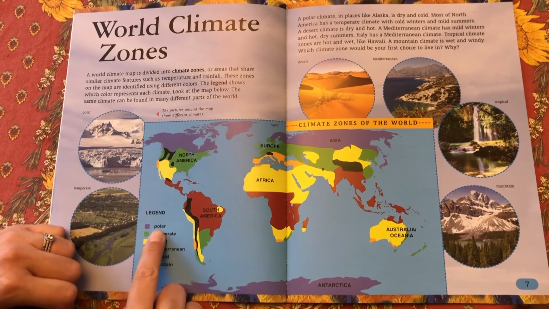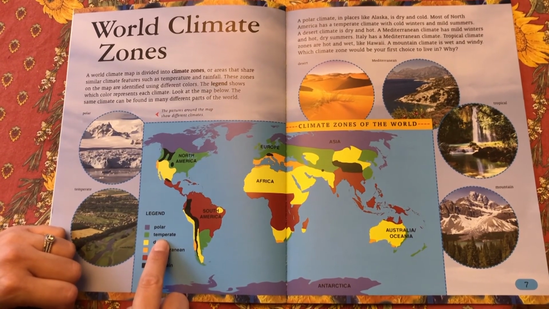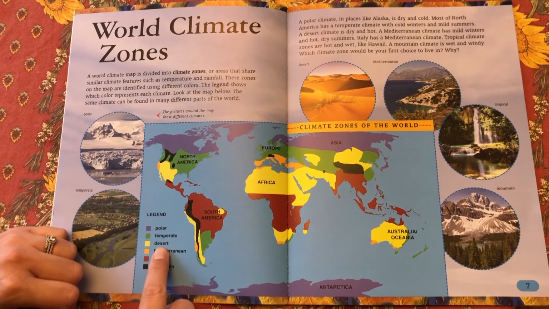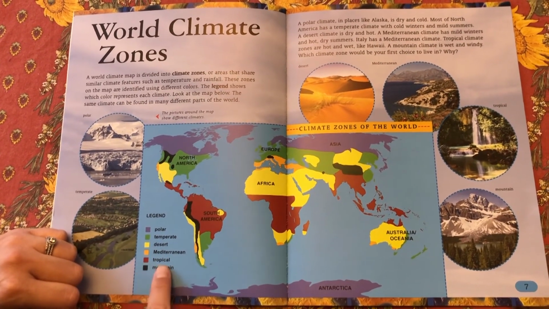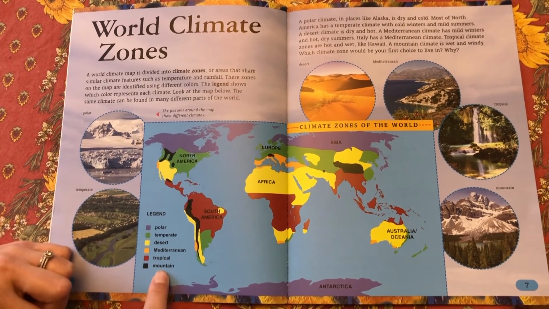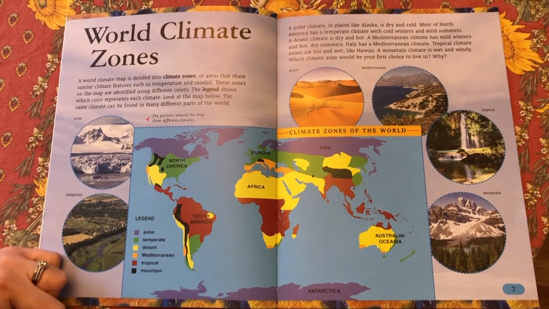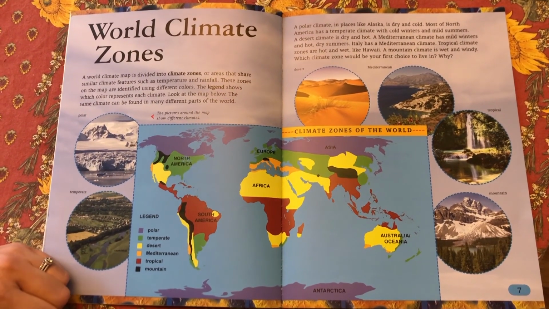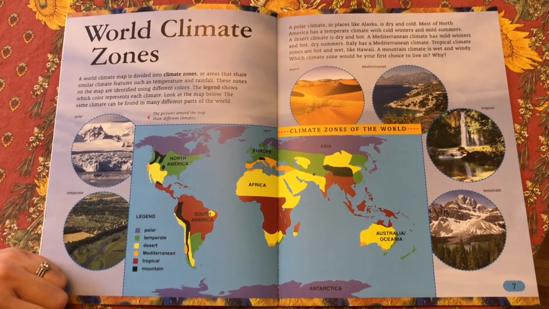And some examples would be polar, which is kind of this bluish purple, temperate, which is green, desert, which is yellow, Mediterranean, which is orange, tropical, which is like a dark reddish color, and mountain, which is black. And so what I want you to do is to notice everything that you can about this data. What do you notice?